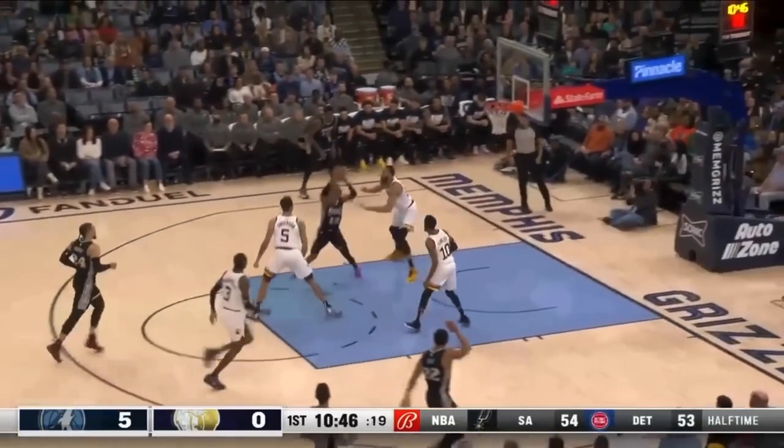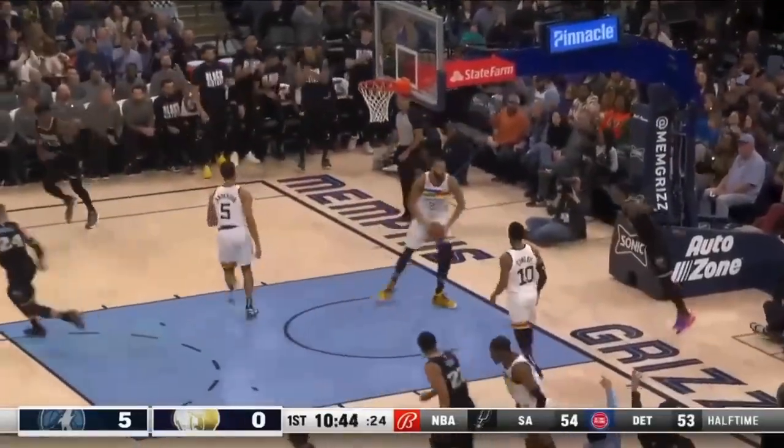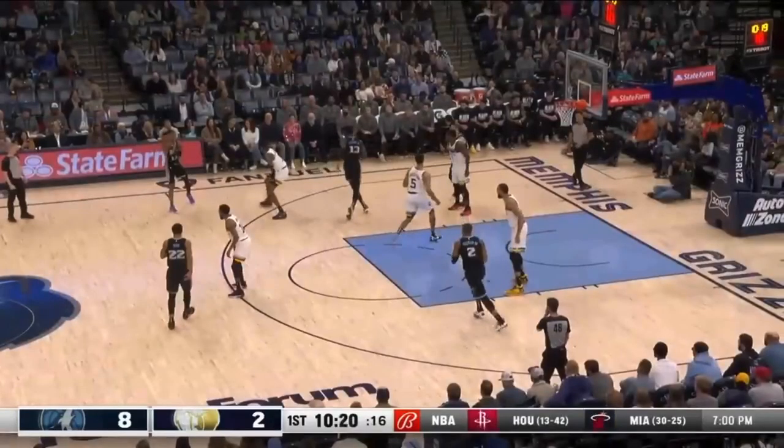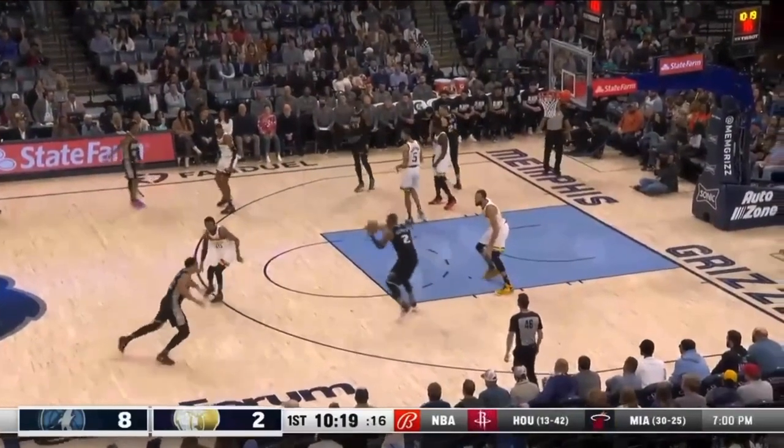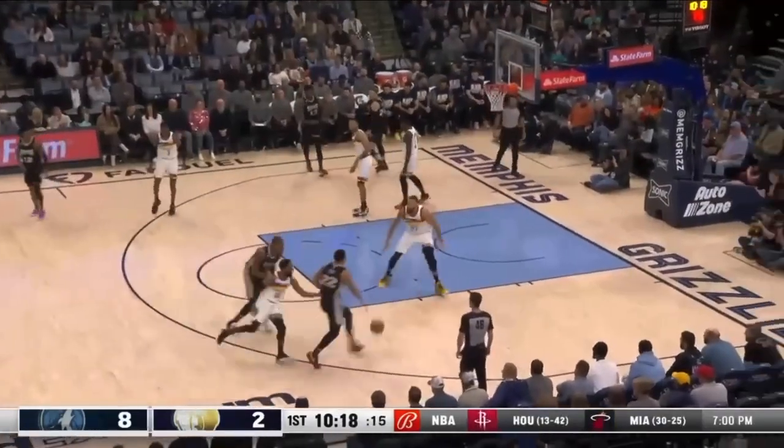Kyle Anderson isn't sending Ja Morant anywhere. If you're Mike Conley here, once this pass gets made this way, okay, you've got to rotate to the ball. So you're rotating this way. Look at Mike Conley. This pass gets made. He's not rotating to the ball. And look at the separation now. So now you can't guard this handoff.